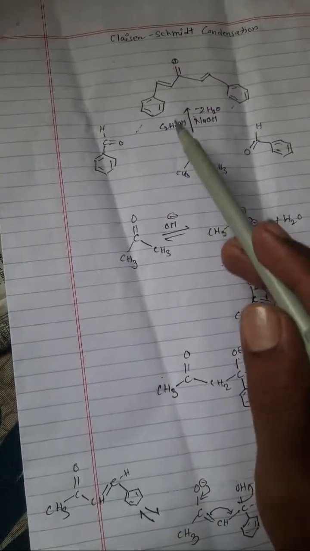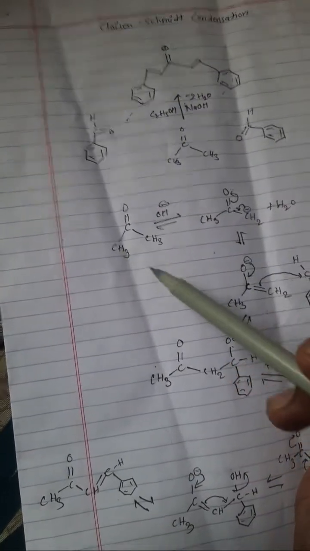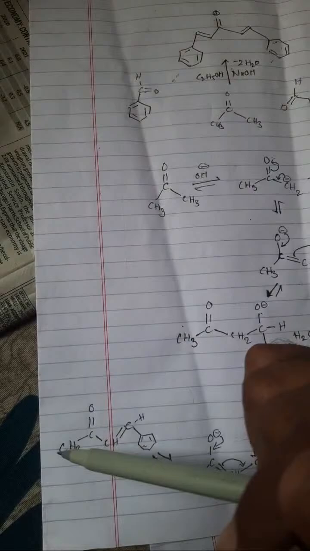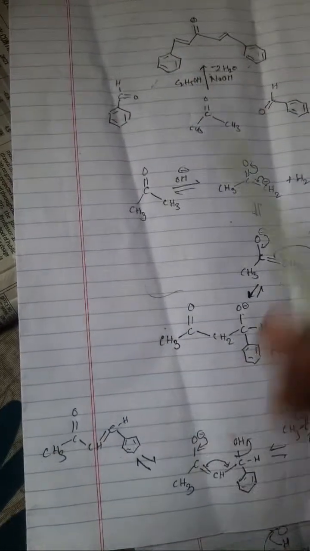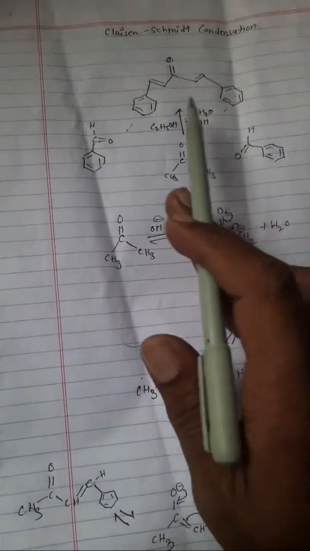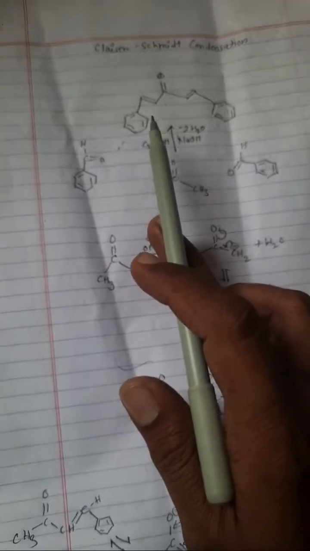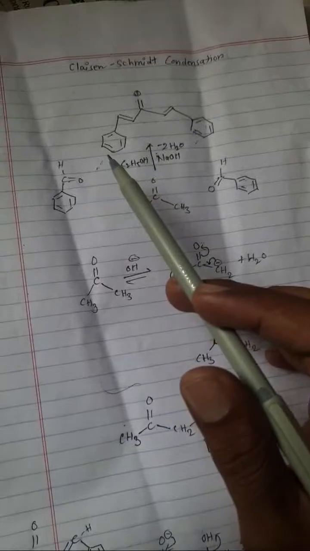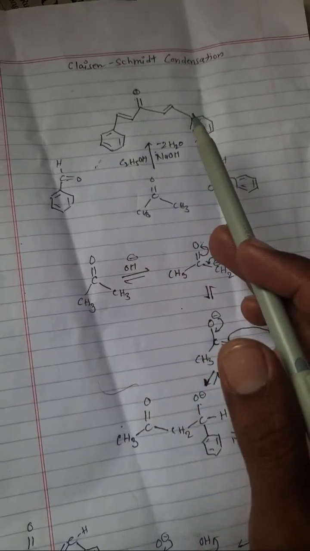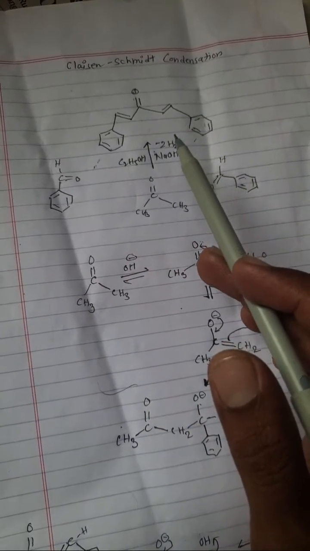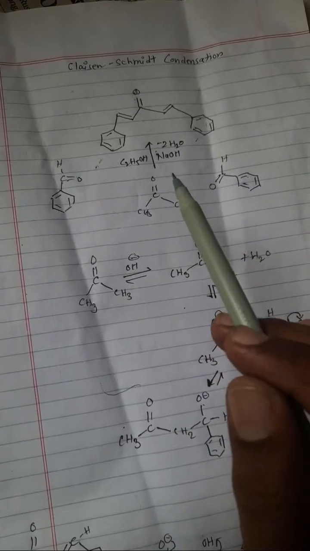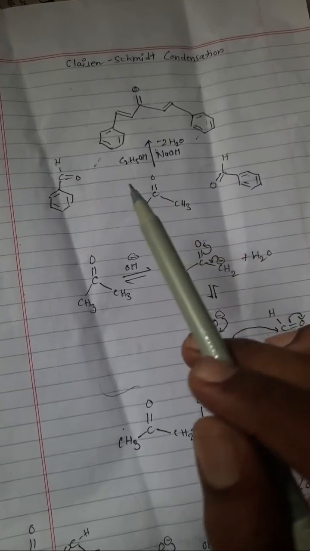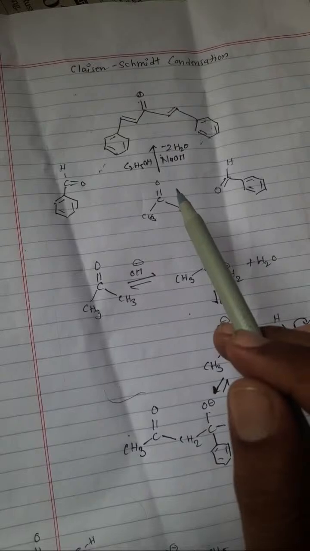The same happens on this side also, from this CH3 the same reaction will take place, and this part will also convert to this. So this is called the Claisen-Schmidt condensation reaction. In this reaction we have to use a strong base, and in this reaction water is a byproduct.